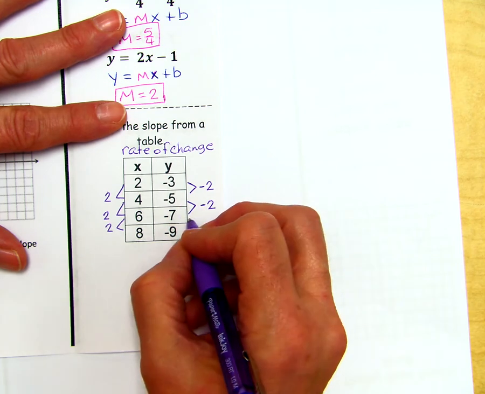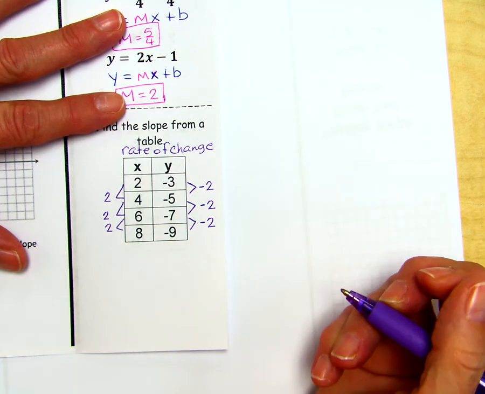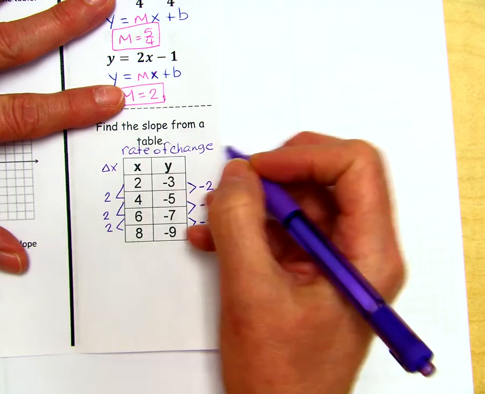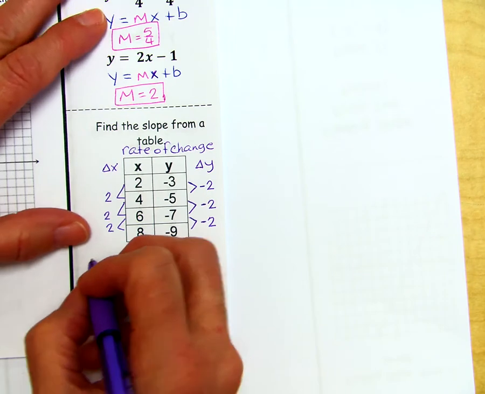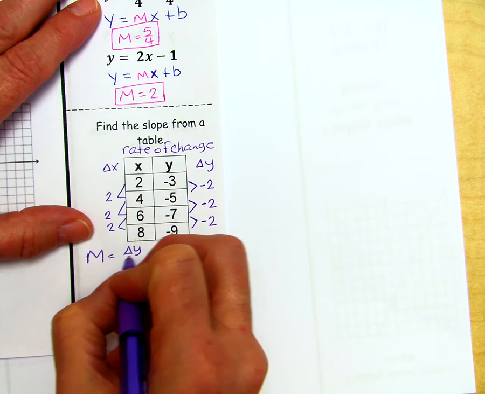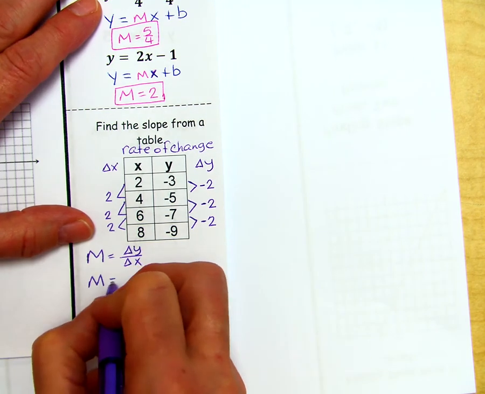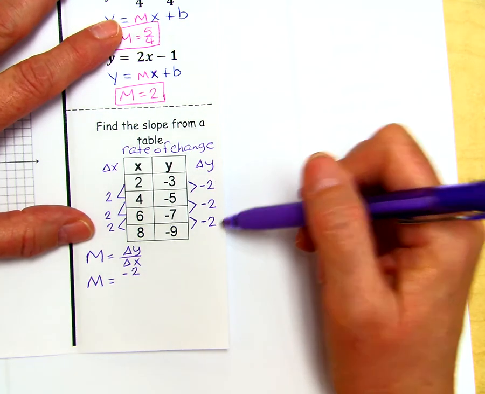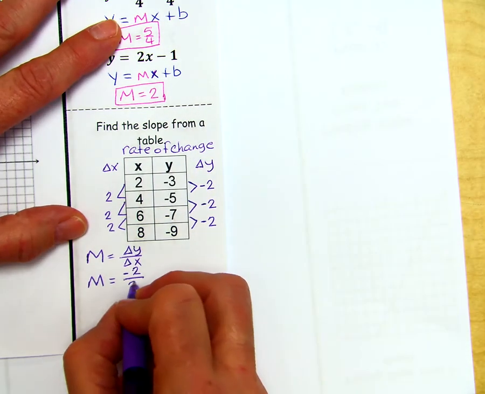-9 minus -7, again, we end up with a -2. So these are our changes in x. These are our changes in y. So slope as rate of change is change in y over change in x. So our slope then would be -2, since we had a change in the y column of -2 each time. And over here for the change in x, it was a 2.